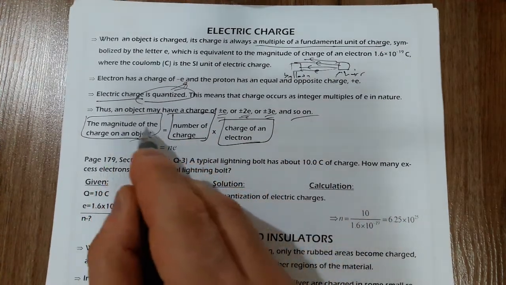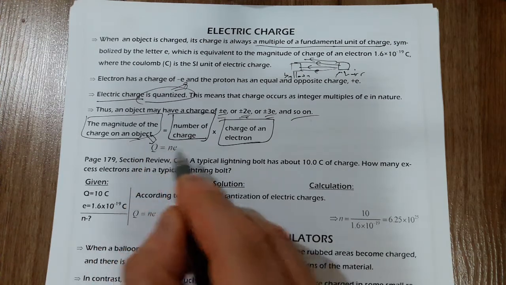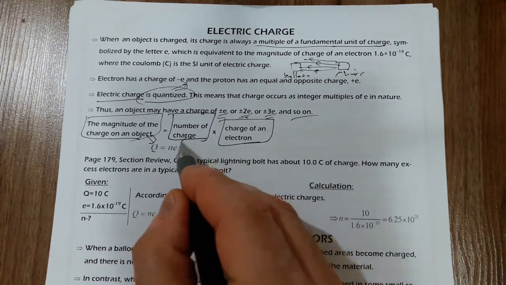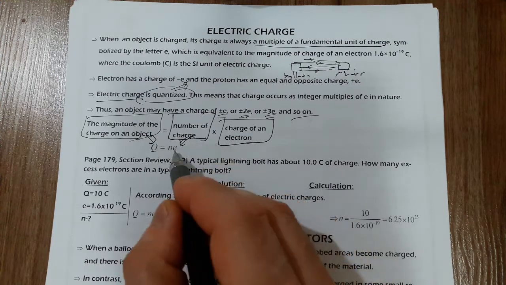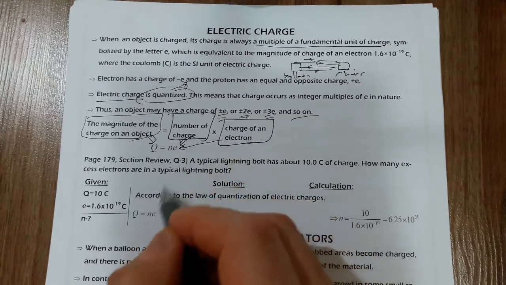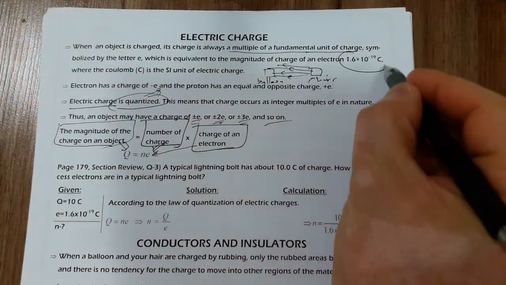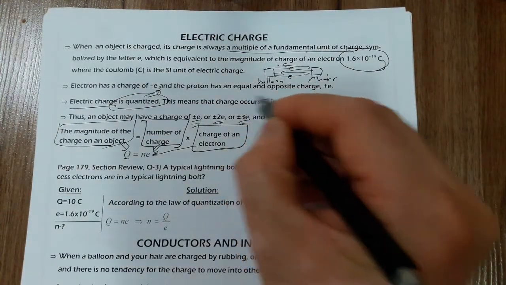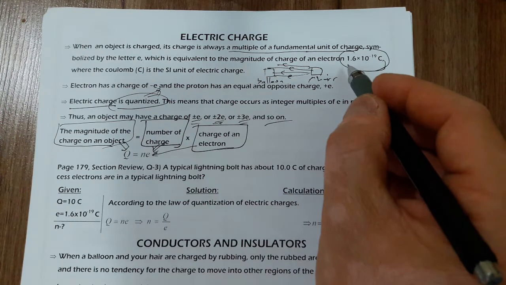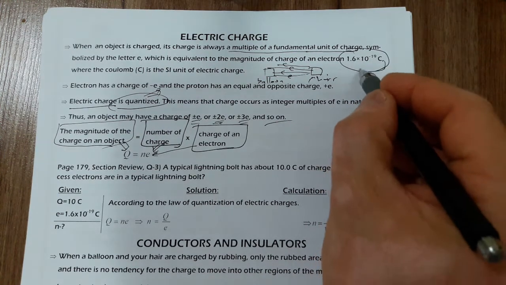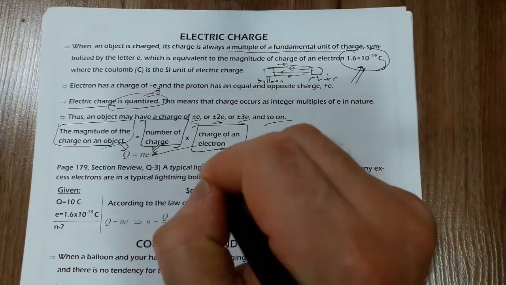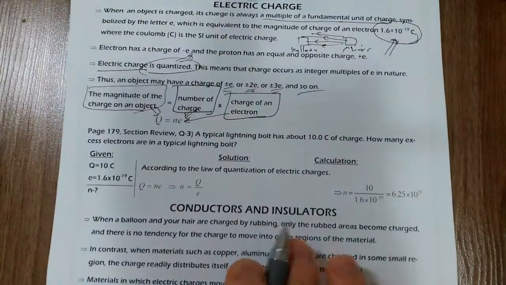If you write an equation for this, the magnitude of the charge on an object is Q equals the number of charges transferred, gained or lost, multiplied by the charge of one electron. What is the charge of one electron? The charge of one electron is 1.6 times 10 to the power negative 19 coulomb. This number is very important. Also, you are going to see this number more frequently in 12th grade.